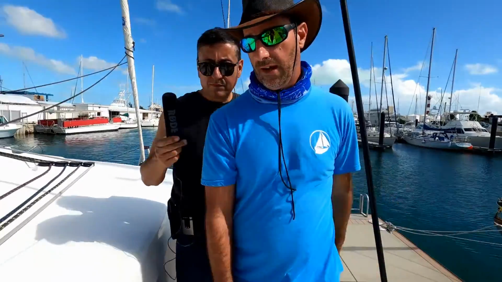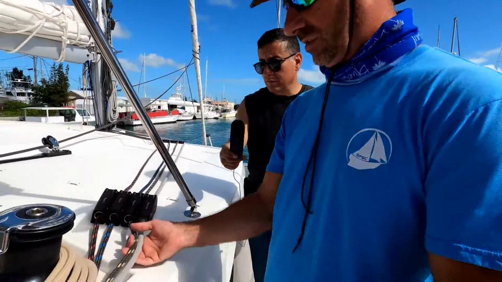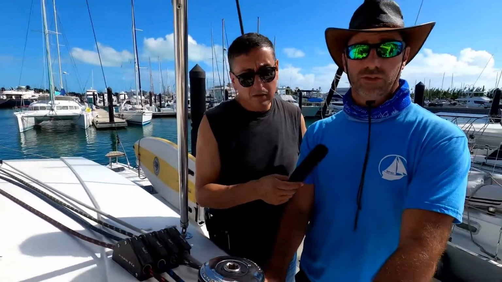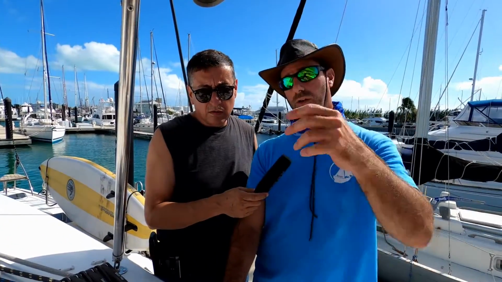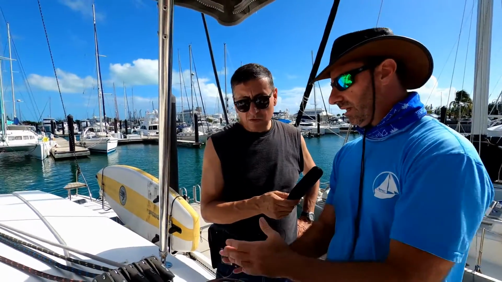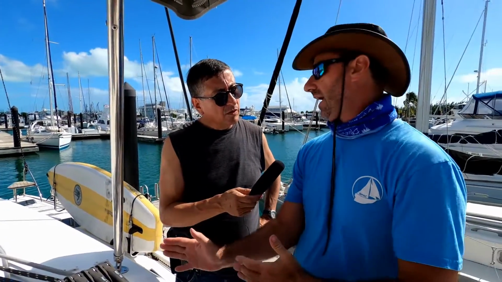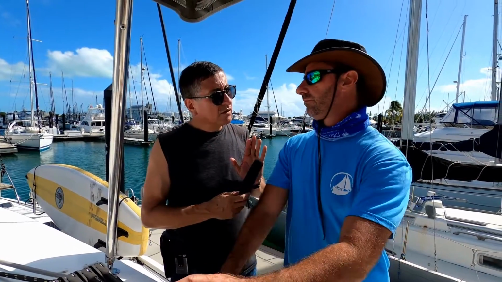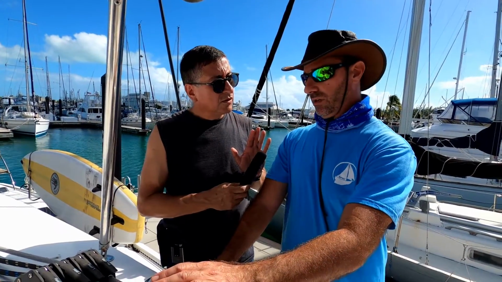Well, the running rigging is everything else on the boat, all the lines that are used to control the sails, either to hoist them up or, when we're trimming and sailing, all these lines keep the sails at the perfect angle according to the wind angle. Correct. So the boat is able to sail.